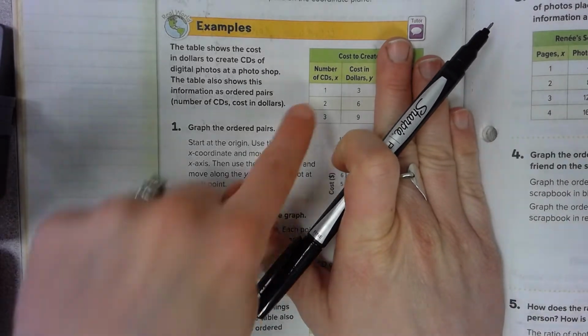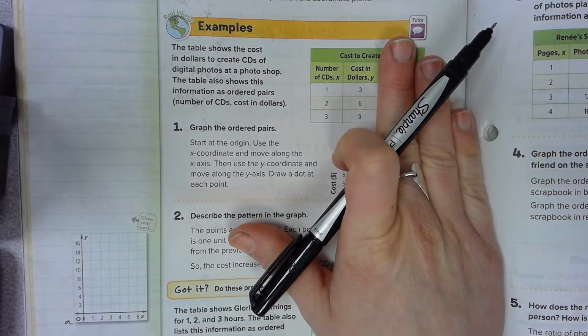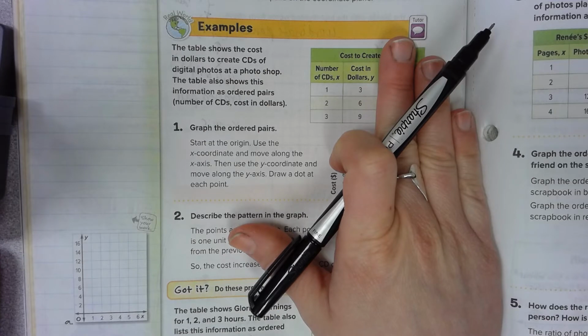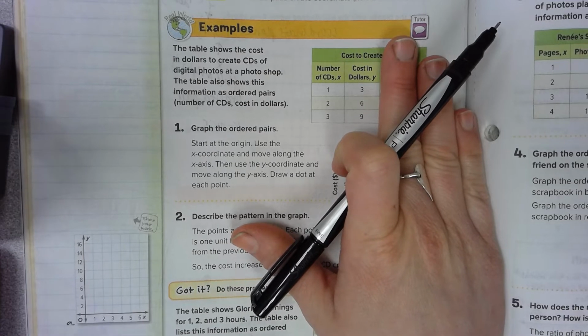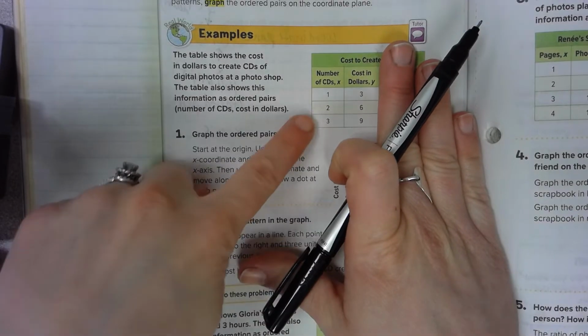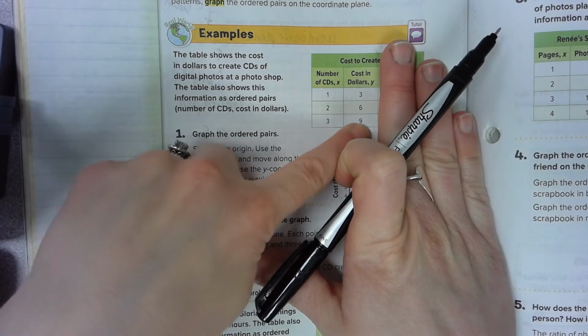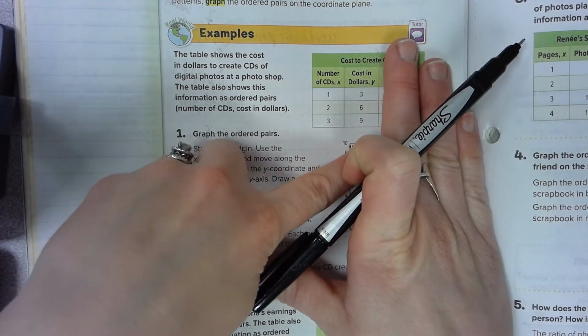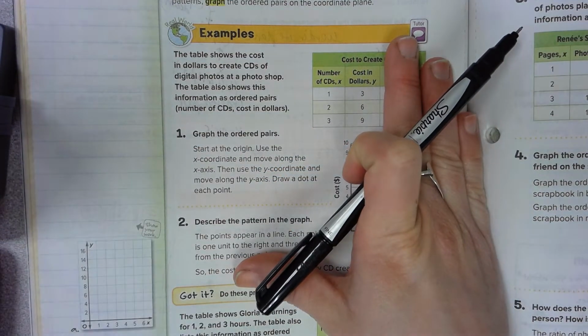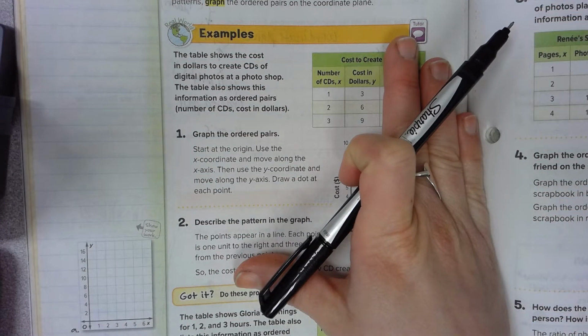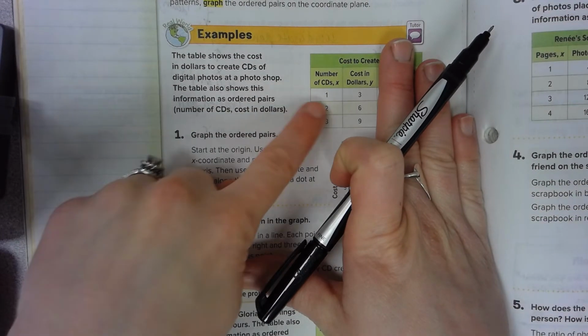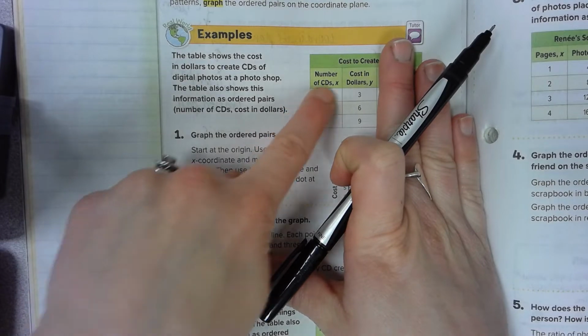Well, luckily this is given to us. So this ratio table here, let's say this part of it wasn't here. You guys are used to filling out ratio tables just like this. If they give you a problem and they say, okay, the number of CDs, one CD costs $3, you would find if I want to buy 2, it would cost $6. If I want to buy 3, it would cost $9. 4 would cost $12, okay? So your ratio table is already filled out.